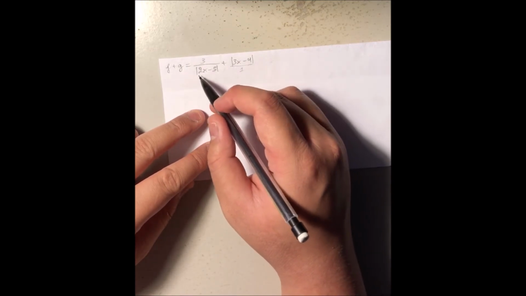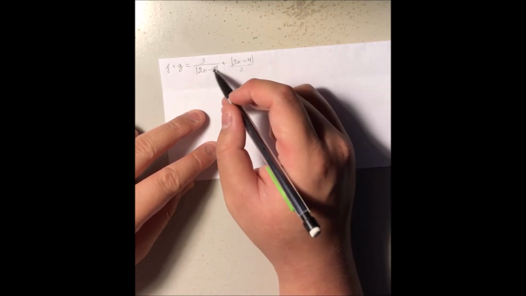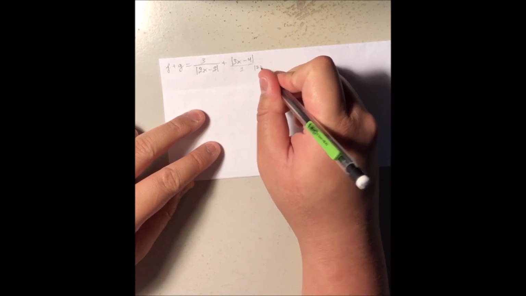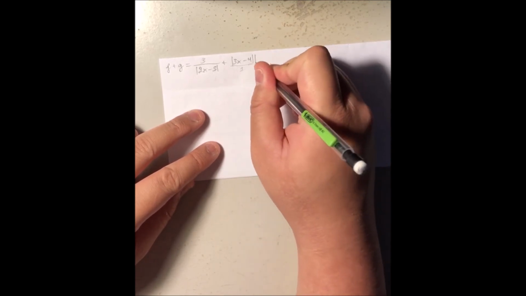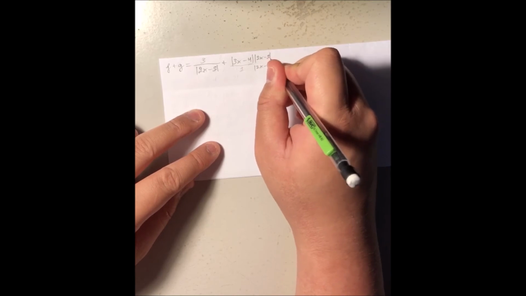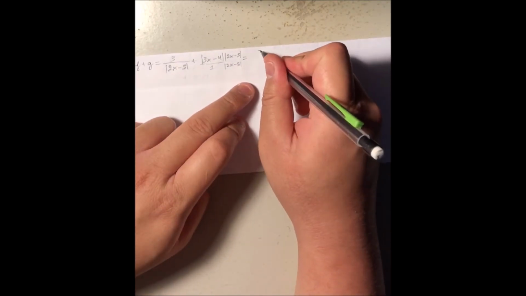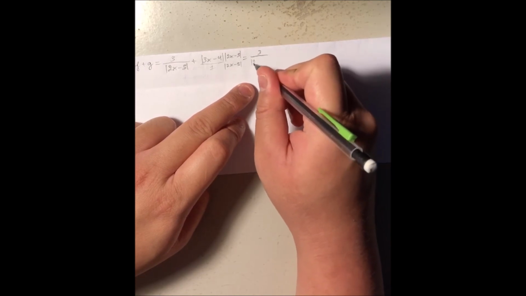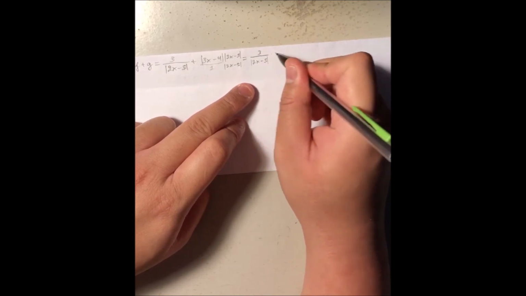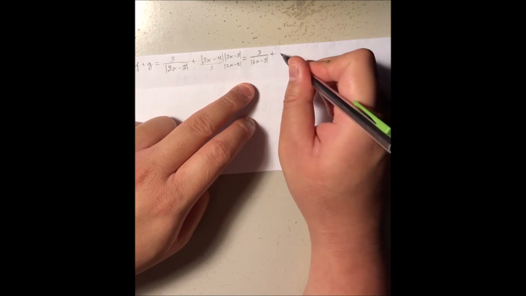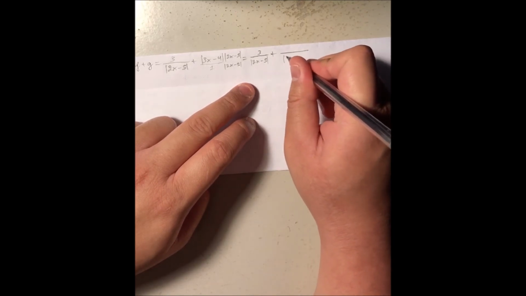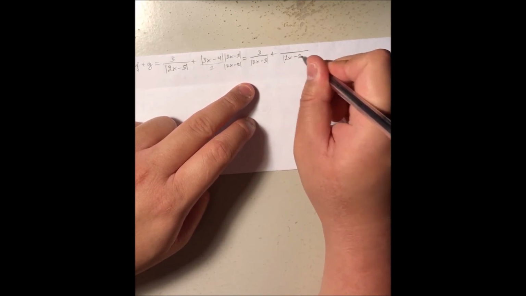So all I have to do is multiply this denominator by this one. Well, the first one stays the same, 3 over absolute value of 2x minus 5. And for the second one, I get absolute value of 2x minus 5 in the denominator.